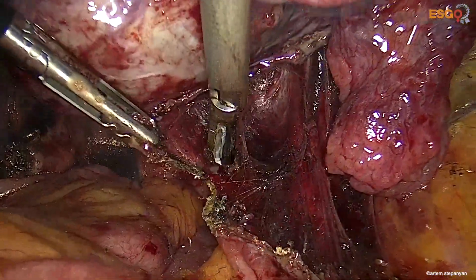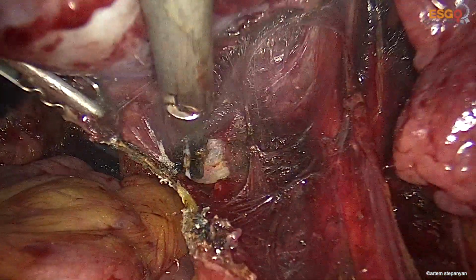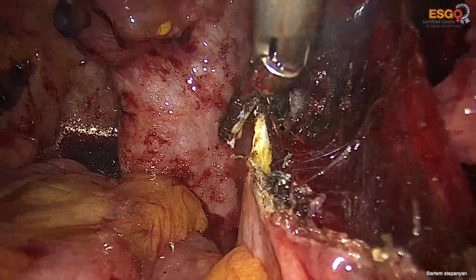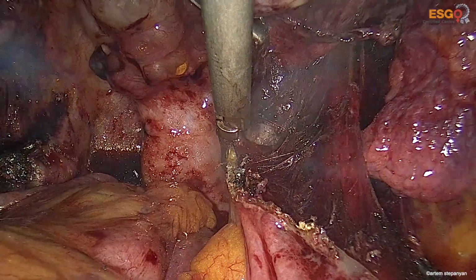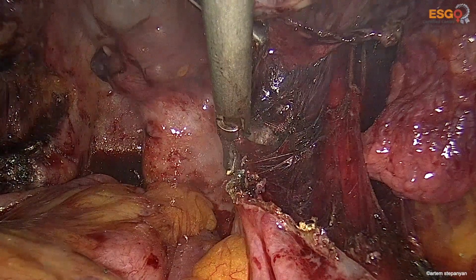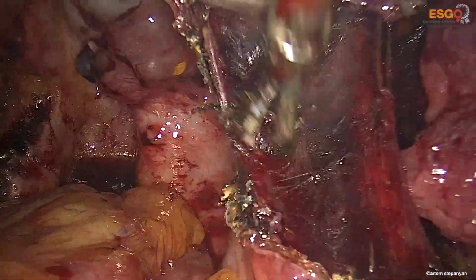And we do this dissection gradually, and at the same time we're attempting to dissect any anatomical structures attached to the peritoneum to be removed.